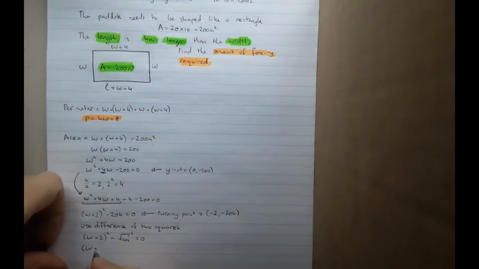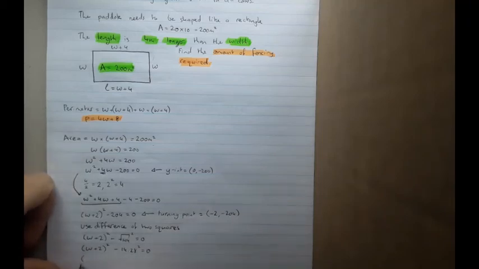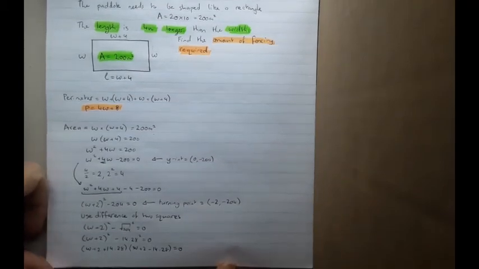And it turns out that is 14.28. So we can write this as w plus 2 squared minus 14.28 squared is equal to 0. We then know that we can write this as w plus 2 plus 14.28 times w plus 2 minus 14.28 is equal to 0. And we've got one more line on the page.